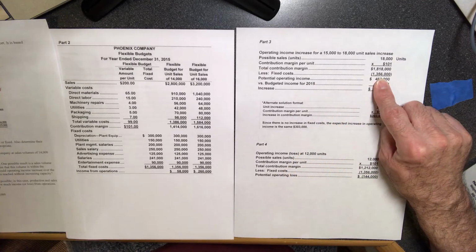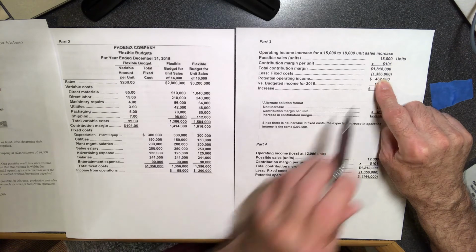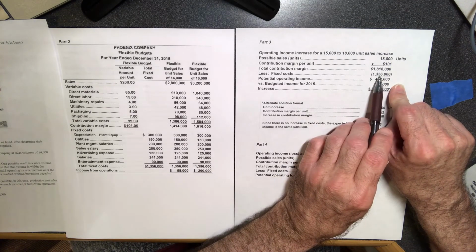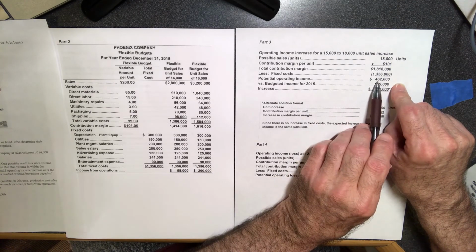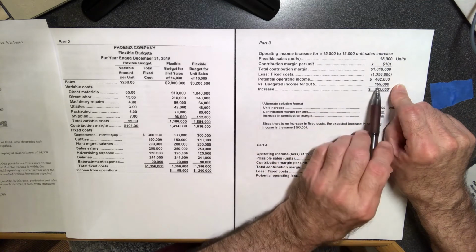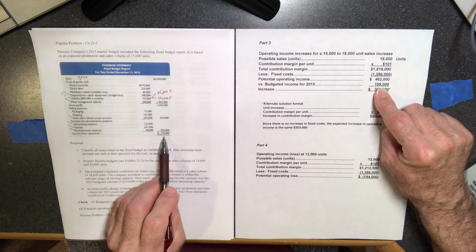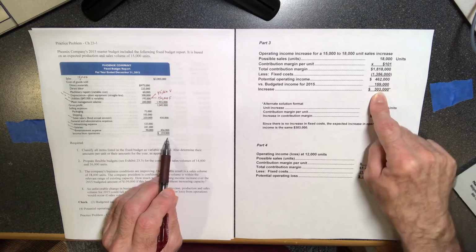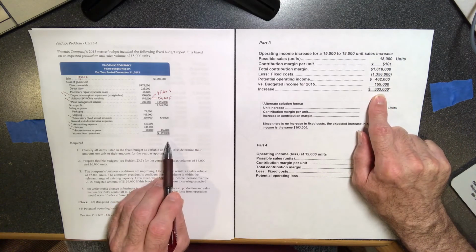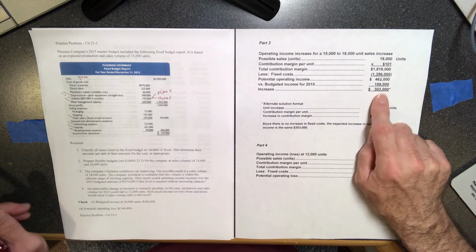I got the fixed costs from my schedule right over here. 1,356,000. That was all my fixed costs, which does not change. Still is the same amount. And I come up now with an operating income of 462,000. But then I got to pull out the income from my 2015 budget, and that tells me that my increase is going to be an income increase of $303,000. Okay, so that's the answer.